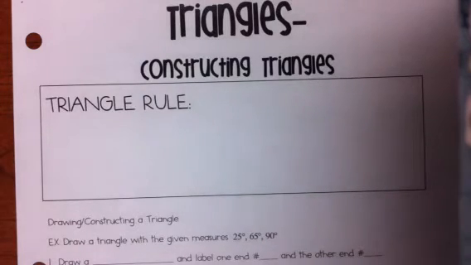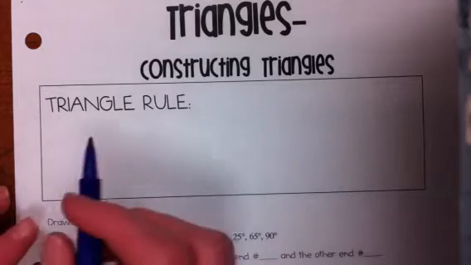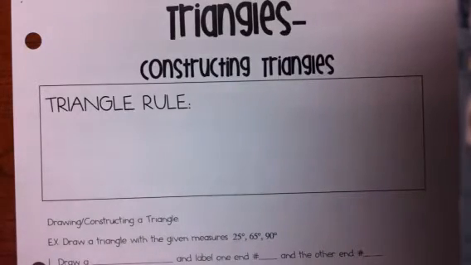Okay, here's the video on triangles, constructing triangles. So we have a triangle rule. It's actually called the triangle inequality theorem, but basically it says this.